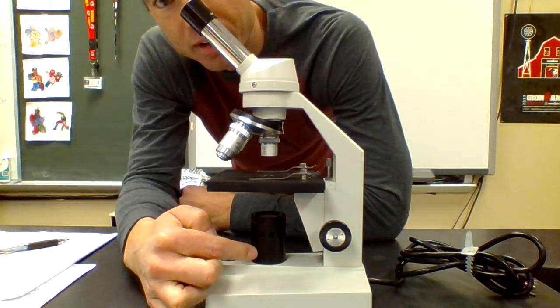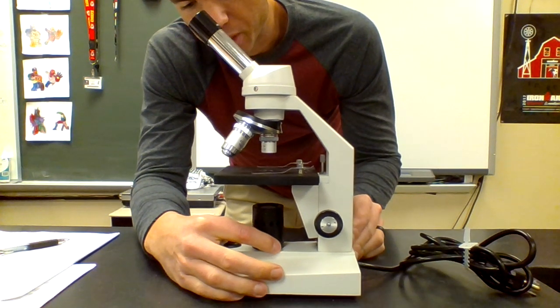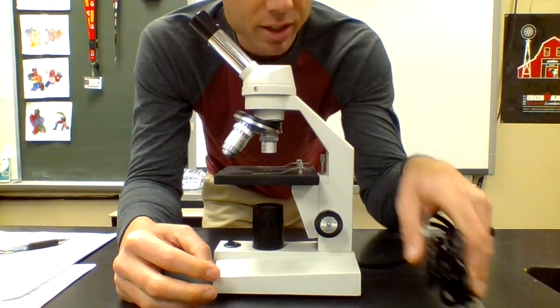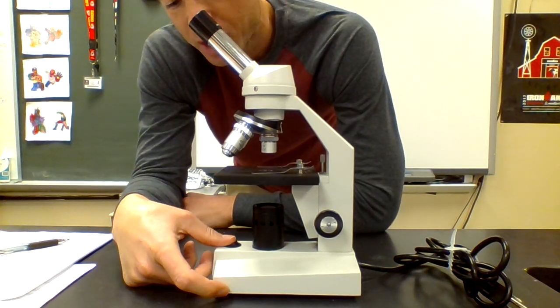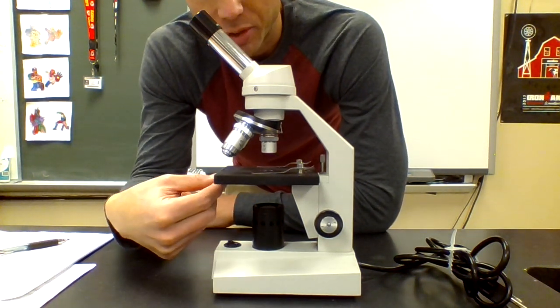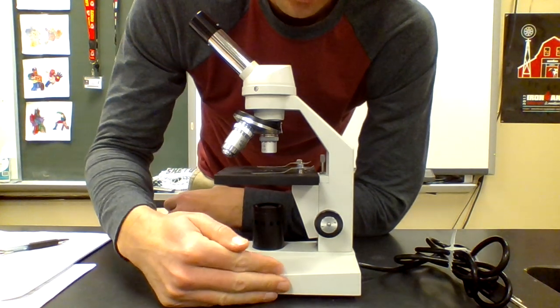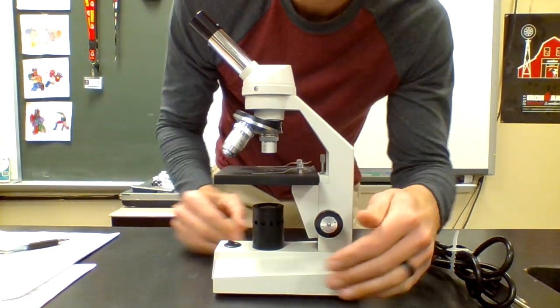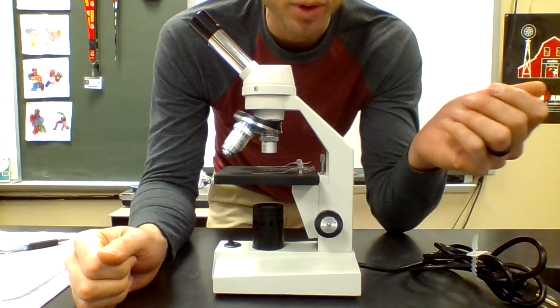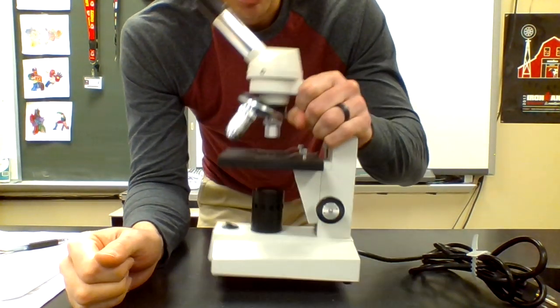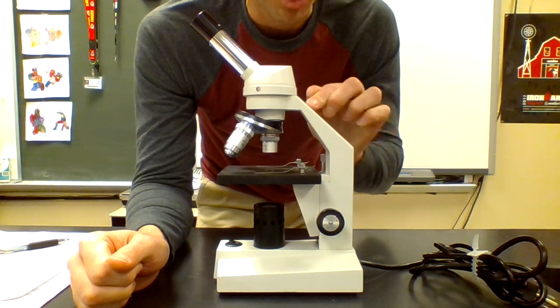Your light source is down here at the bottom. And so your light source, obviously you plug in your microscope, and you will get a light source with the power button right here. And that again shines up through the diaphragm. The microscope sits on this big square piece at the bottom, which is called the base. And if you ever need to move the microscope, which you really wouldn't in this class, you would grab the microscope right here by what's called the arm.